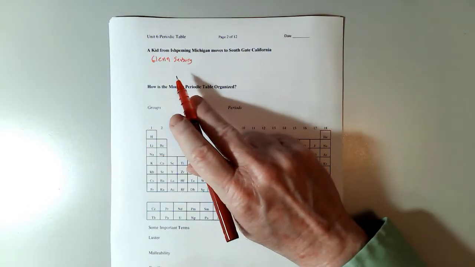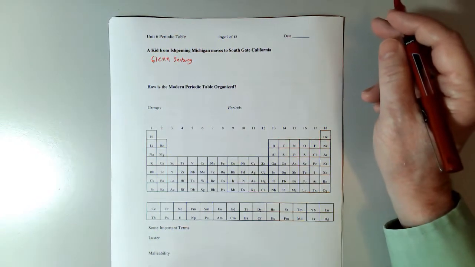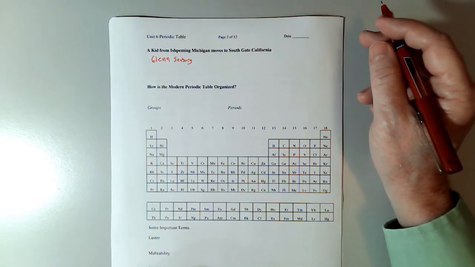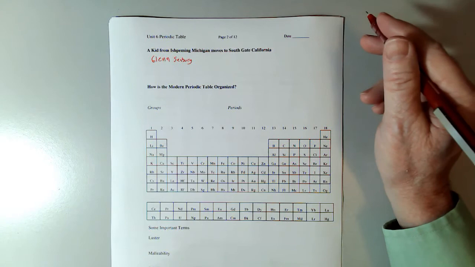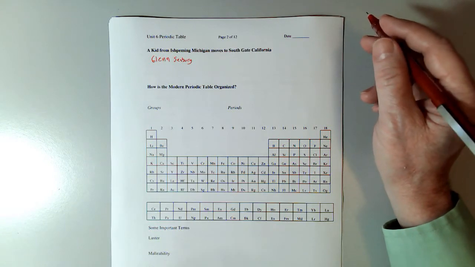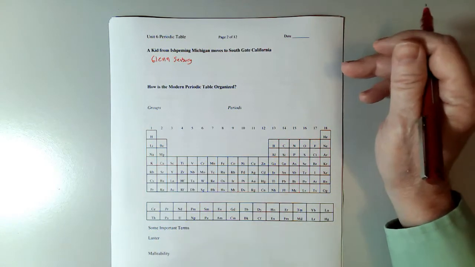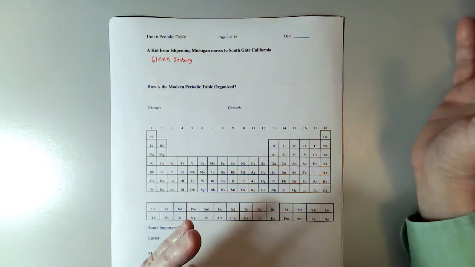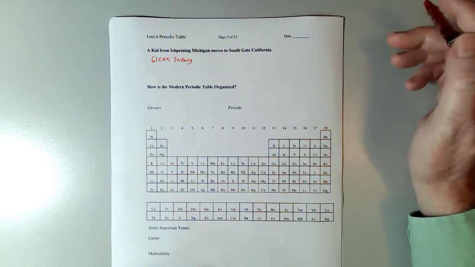So Seaborg is a graduate of the LA Unified School District. Then went on to UCLA, studied chem, went up to UC Berkeley, okay, got his PhD and never really left, became full professor, president of the university, all that.